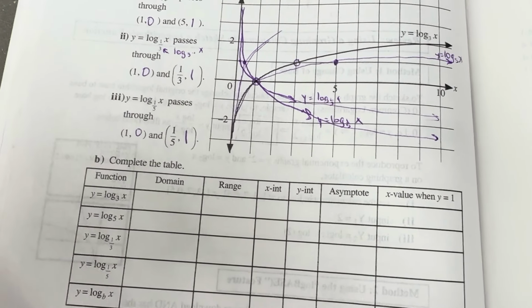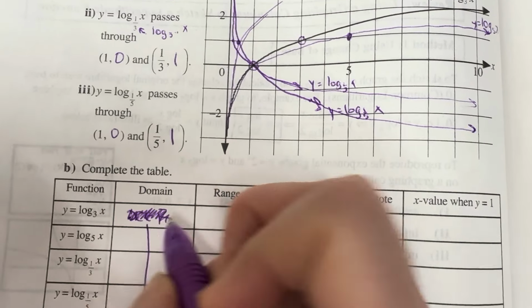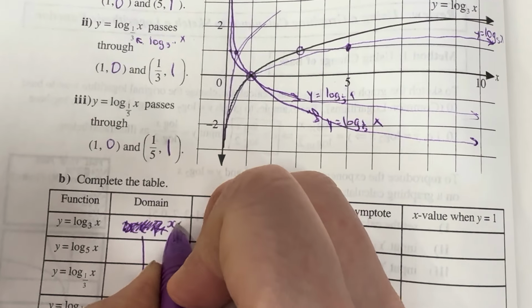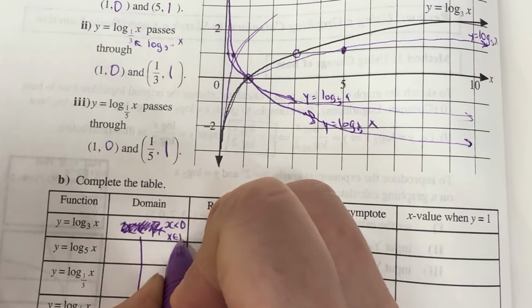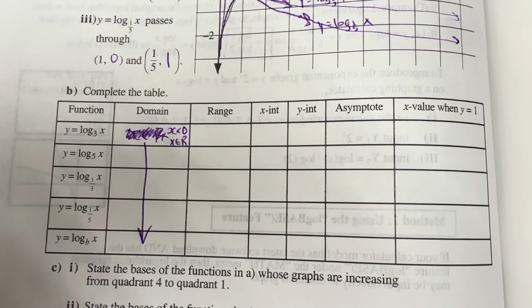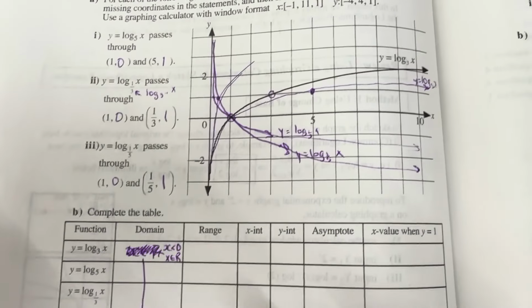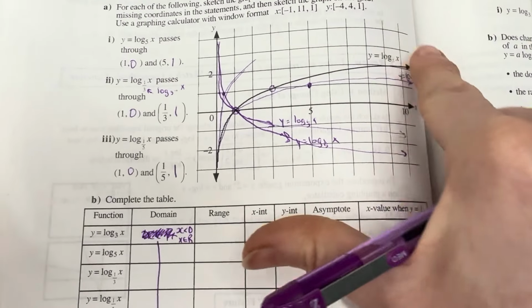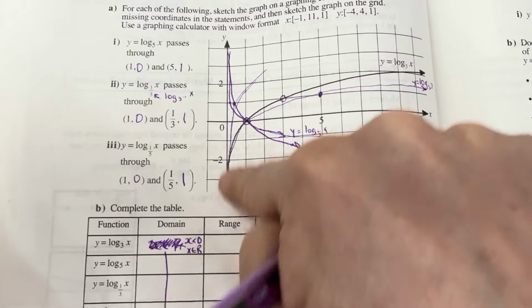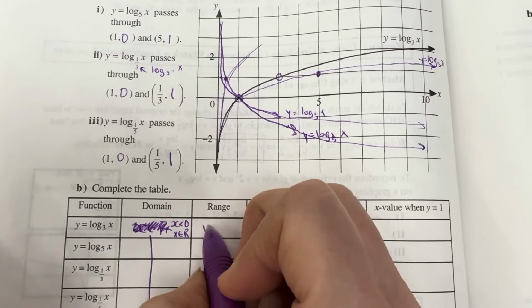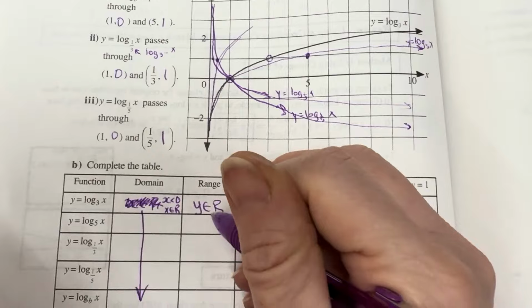I did it wrong again, I'm really sorry, guys. The domain is x greater than 0. The range is going to be all real numbers because they're going in the positive and negative direction, all of them. So this is y in the real numbers.